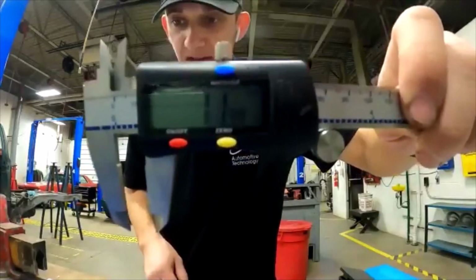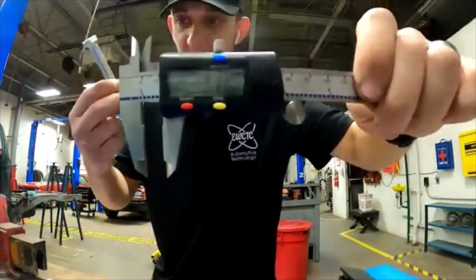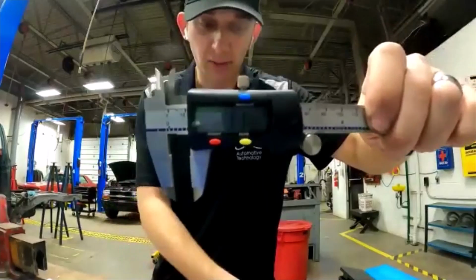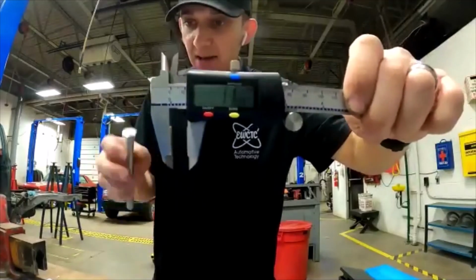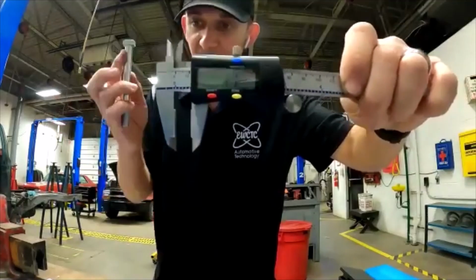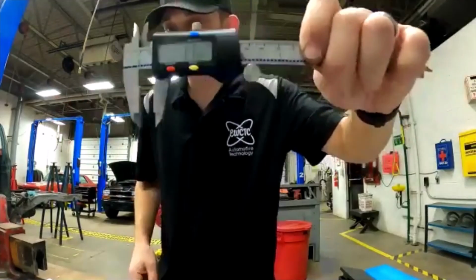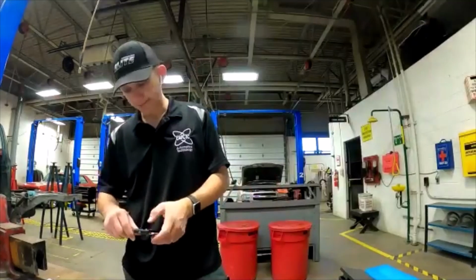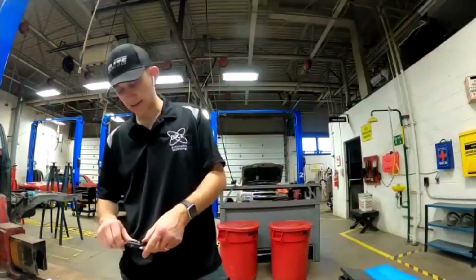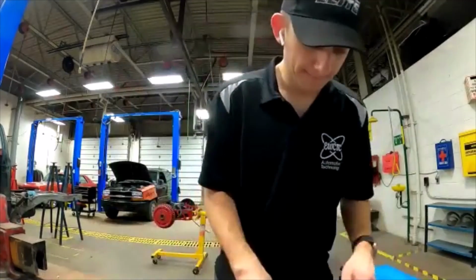11.99 millimeters. So that's telling me that this is a 12, an M12 bolt, a 12 millimeter bolt. All right. Not the bolt head, but the actual bolt size. The shank of it is 12 millimeter bolt. All right. Now I'm going to reset this. Zero. Turn that off.